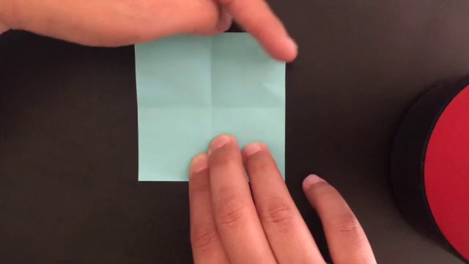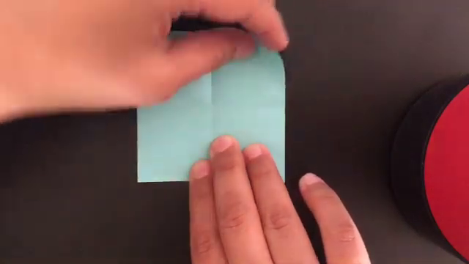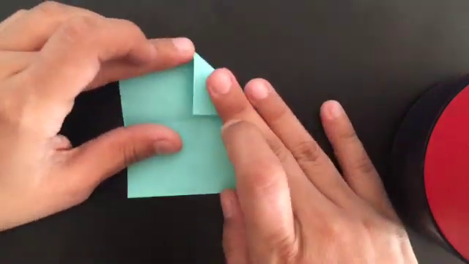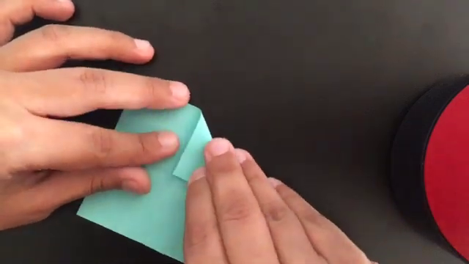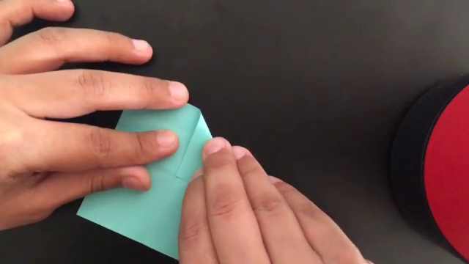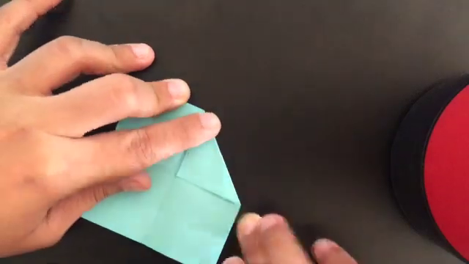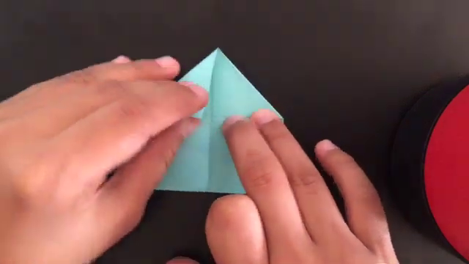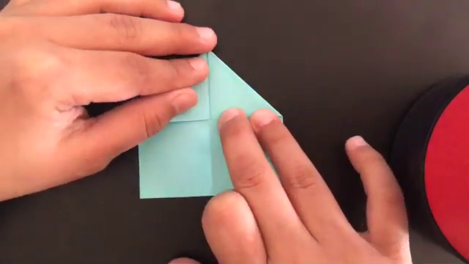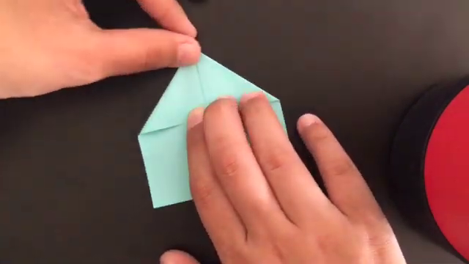I'm going to fold the corners down so they meet the middle. I'm going to fold this corner down so it meets the center of my Post-it note, and then fold this corner down so it meets the center too. Again, if it isn't perfectly exact, that's perfectly fine.